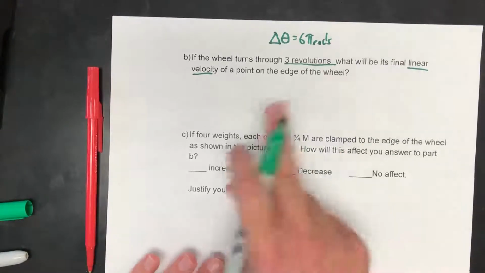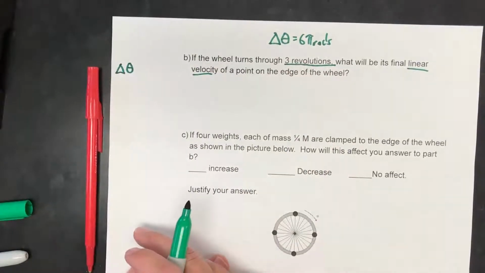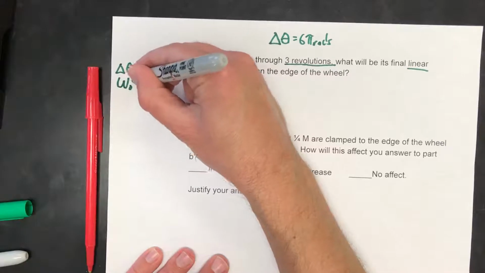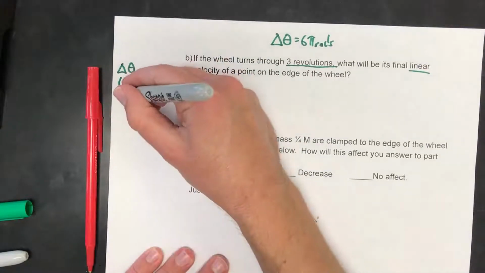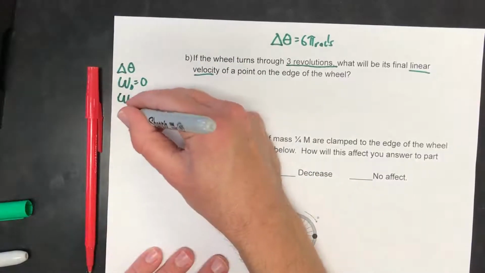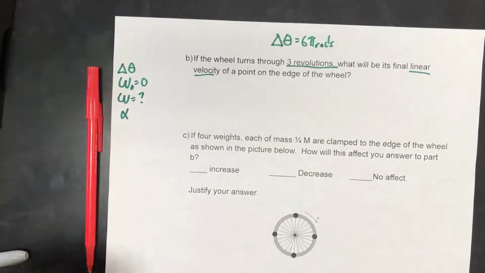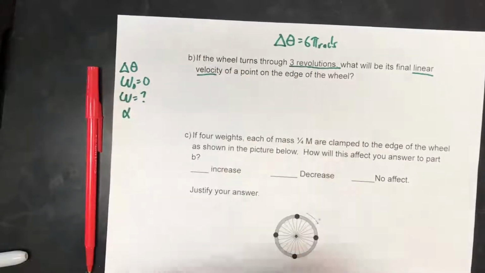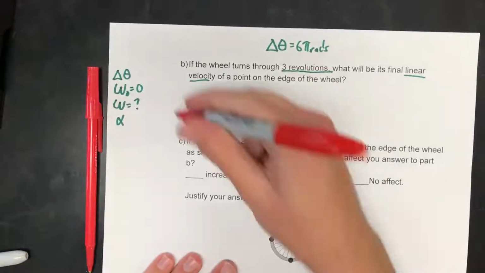So, look at what we've got. We've got a change in our angle, that's kind of like x. It really should specify here that it starts from rest, so our initial velocity is 0. And then they're asking for what is our final angular velocity, and we just solved for our angular acceleration. So if this was our old school linear physics, we got the distance, the initial velocity, the final velocity, and the acceleration. Which equation would get us there? It's what we've often called the fifth one.